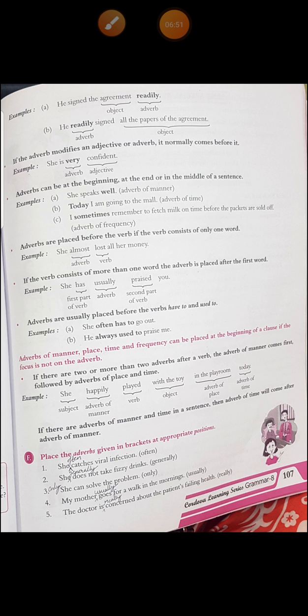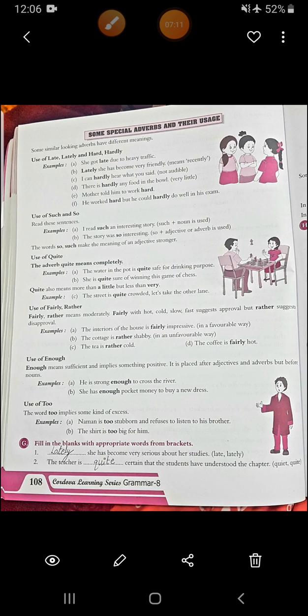Then fourth, my mother usually goes for a walk in the morning. Then fifth, the doctor is really concerned about the patient's falling health. I told you when there is a form of be, then after that we are going to put the adverb. Alright, so we are done with exercise F.